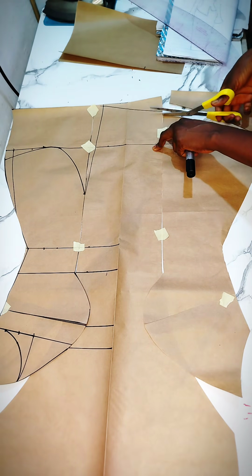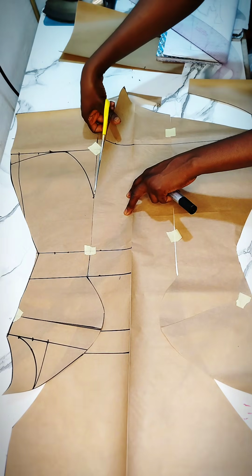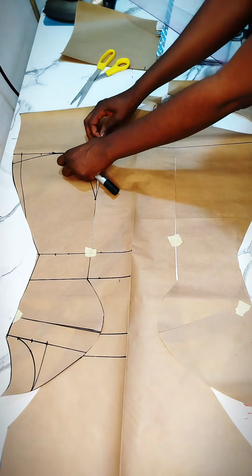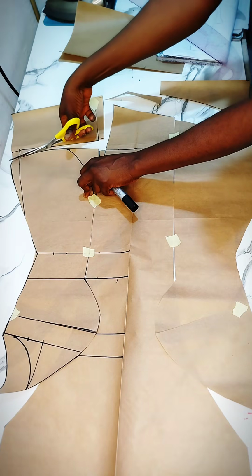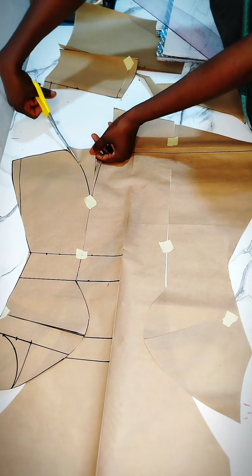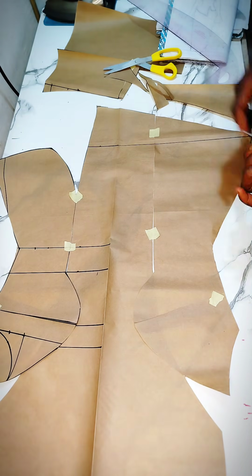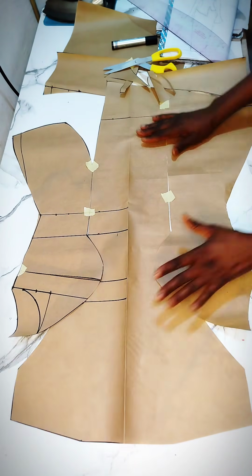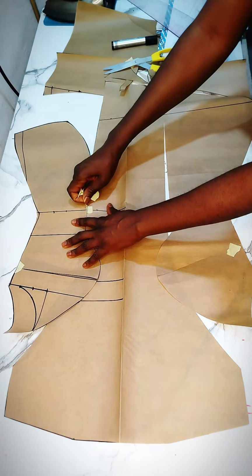So this is it. All I'm going to do now is cut it out. Remember, you go in by 1 inch, then extend it to the 5 inch I initially marked out. I'm going to be carving out everything now. I'm cutting it out for you to see how it will turn out. So here I'm done with this.